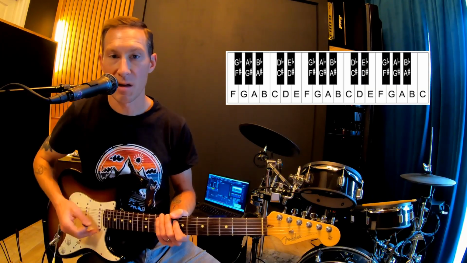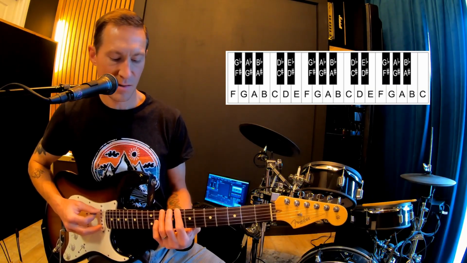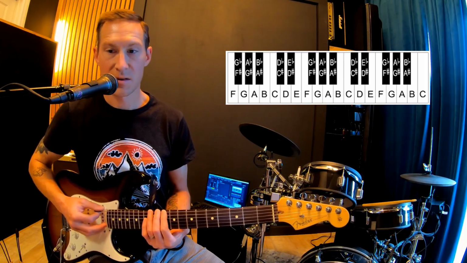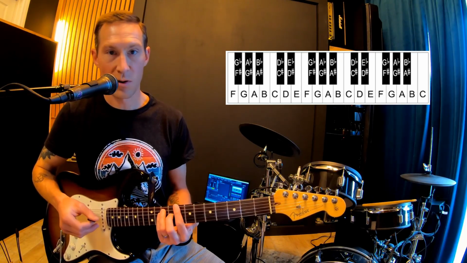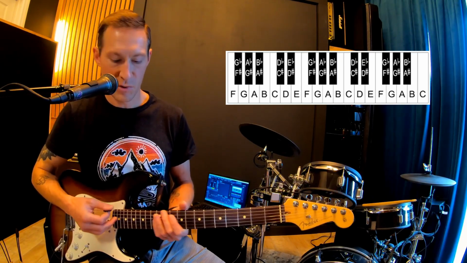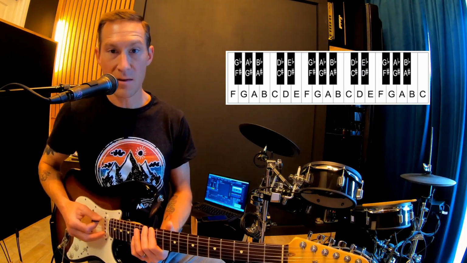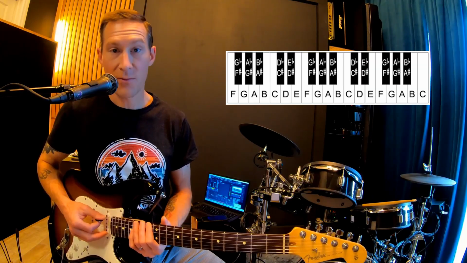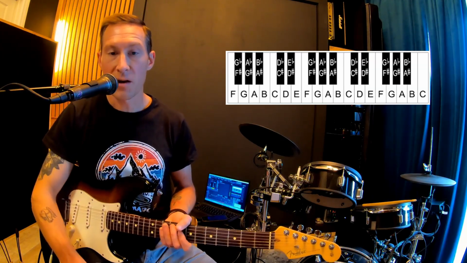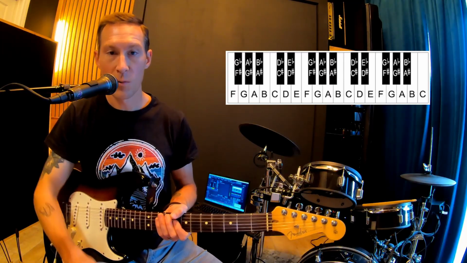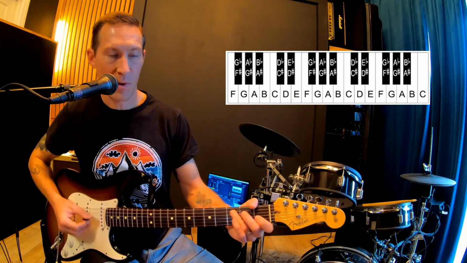So between C and E, C to D is a whole step, D to E is a whole step. So 2 whole steps between 1 and 3. But then E to F is a half step, F to G is a whole step. That's 1 1/2 steps. So that interval distance of 2 whole steps and 1 1/2 steps is what makes up a major chord.